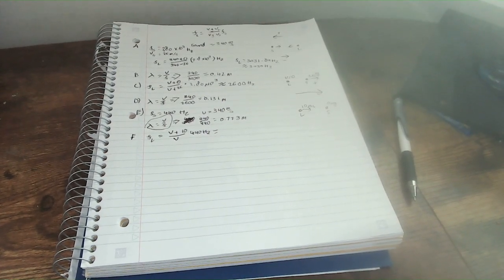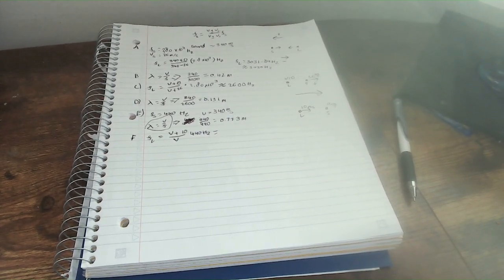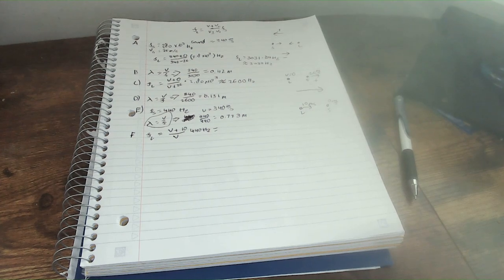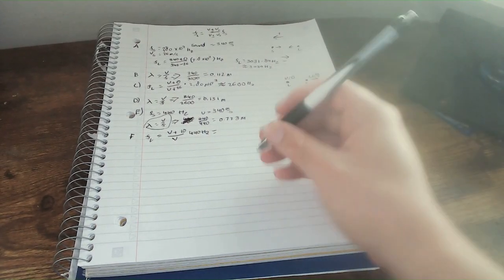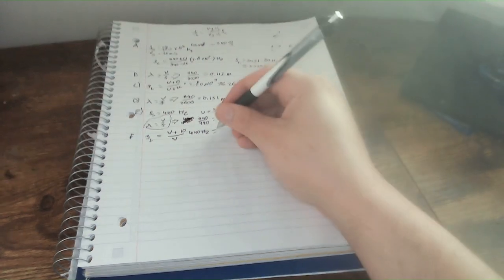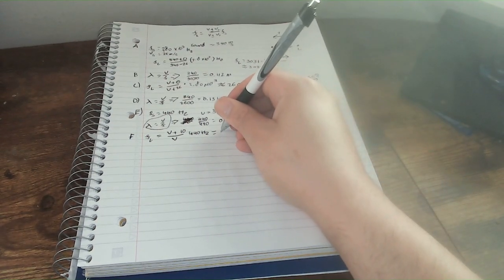Okay, so what is 350 divided by 340 times 440? So the total hertz will be 452.9 since we're rounding.